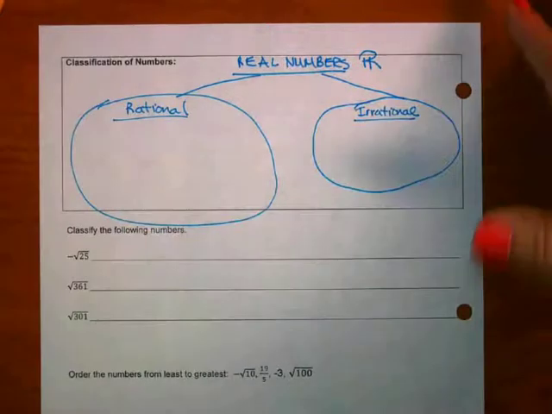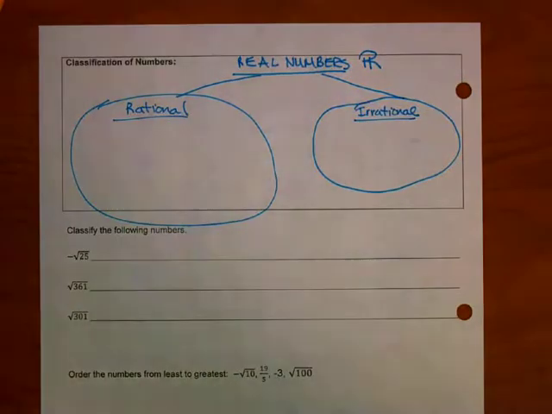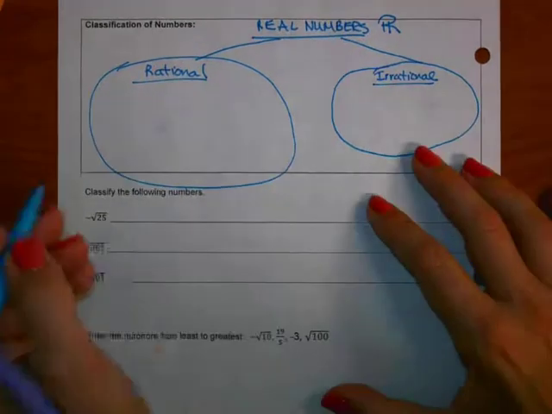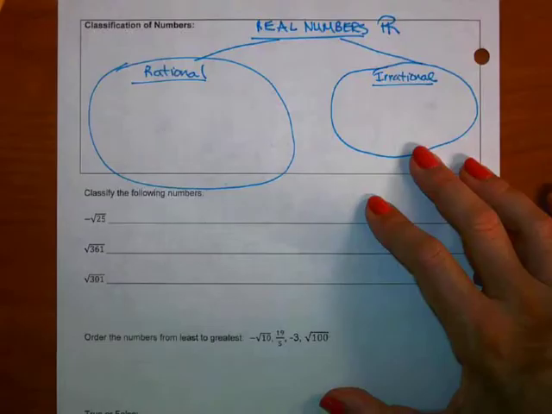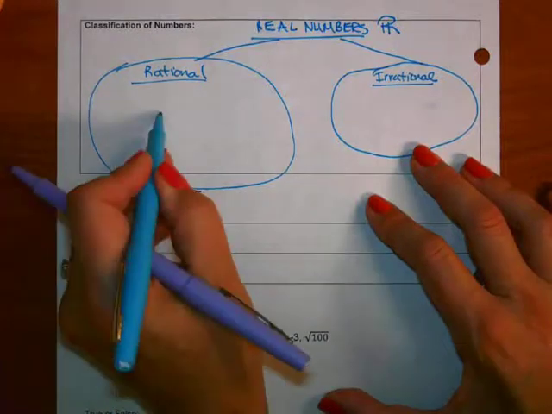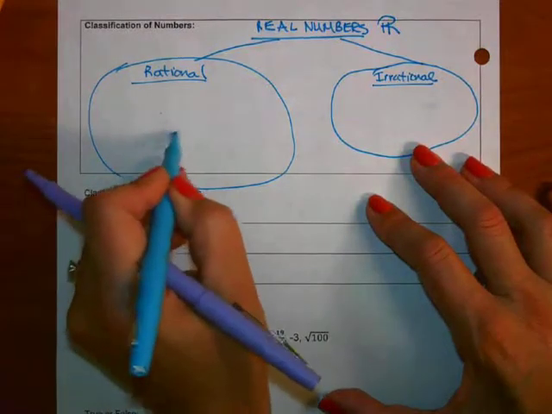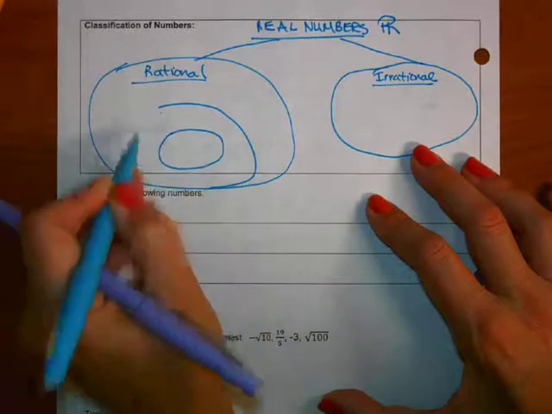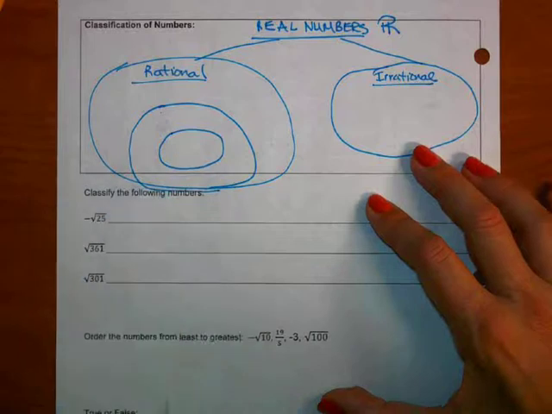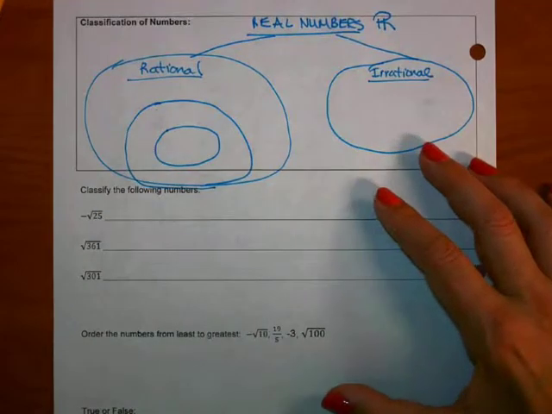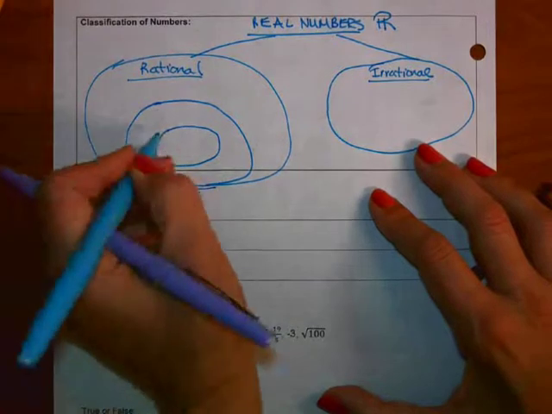Got 2 types of numbers that are involved in real numbers. Over to the side, draw a small circle and then draw another circle around that. This is sort of like a Venn diagram. Have you heard of Venn diagrams before?